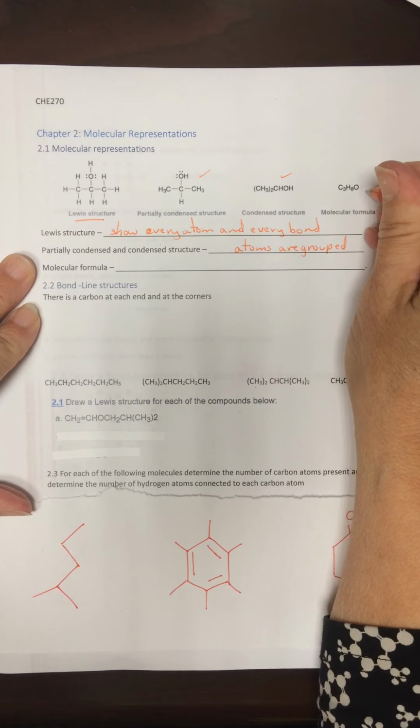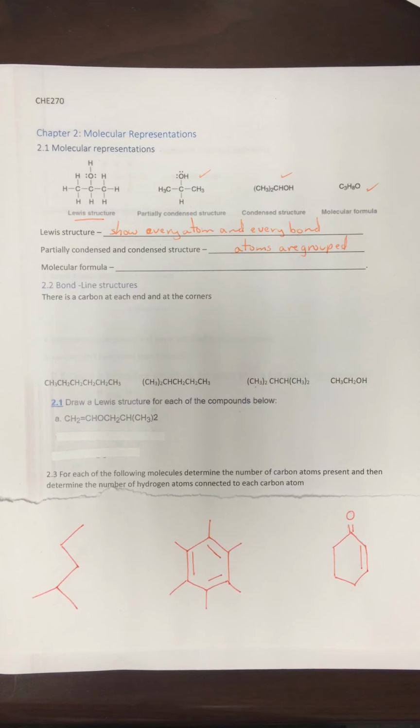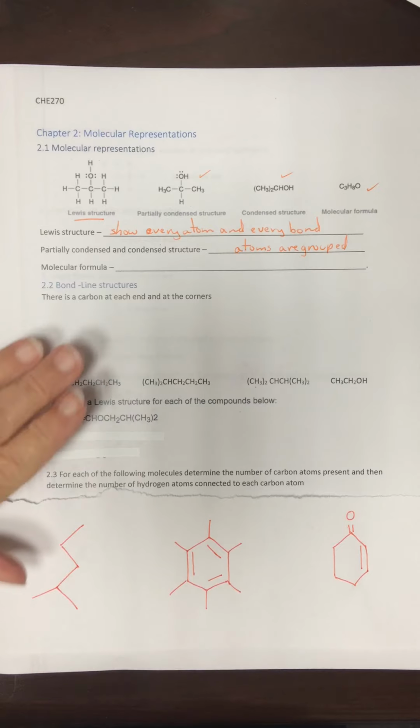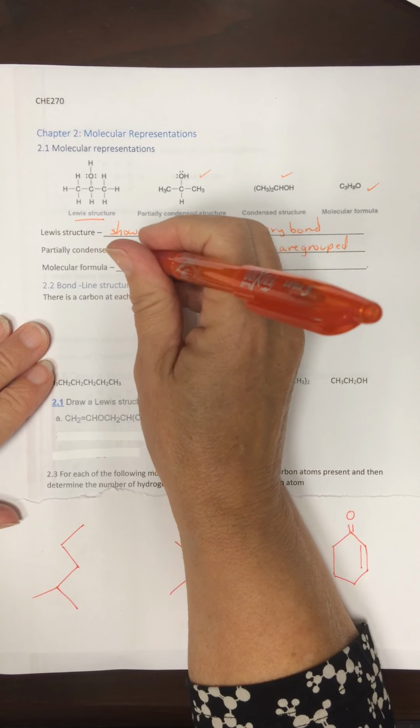Or we can have a molecular formula. The problem with a molecular formula is that it can refer to more than one molecule. It gives the least information.